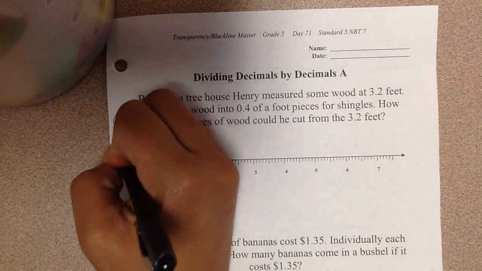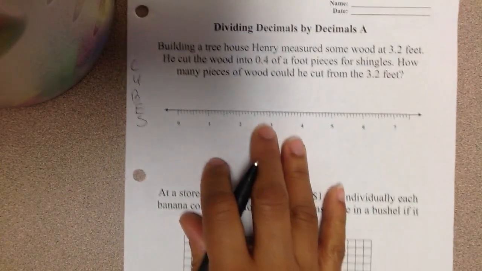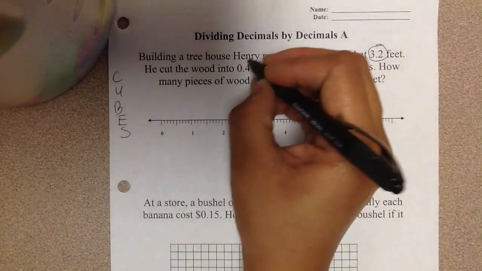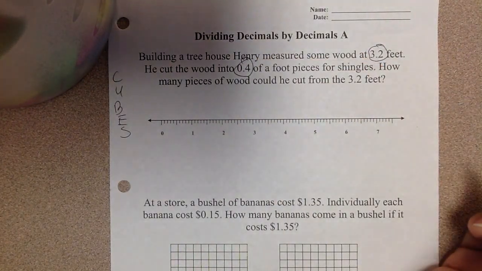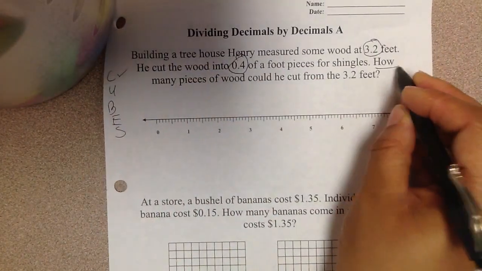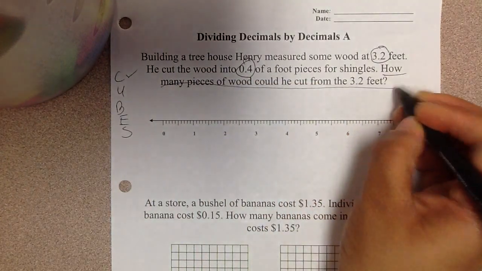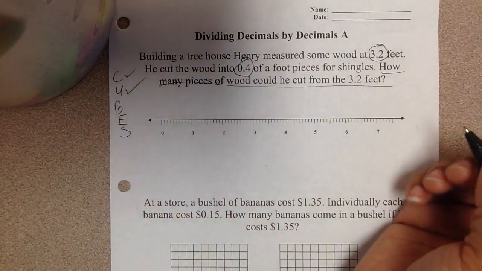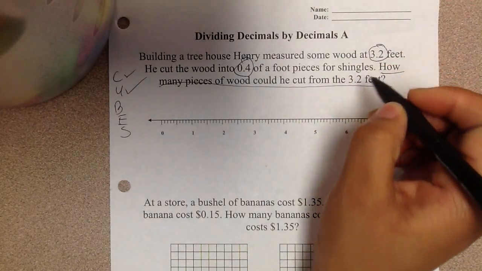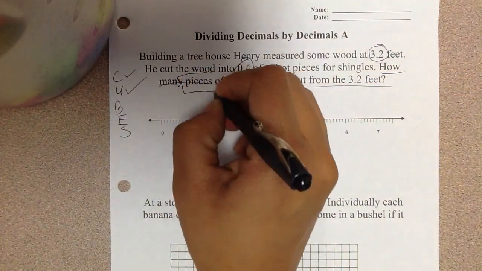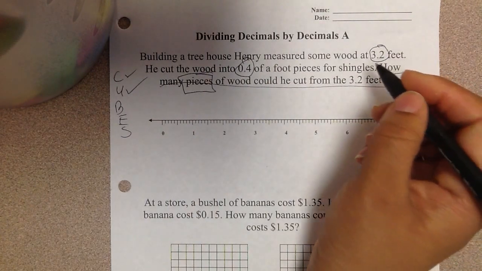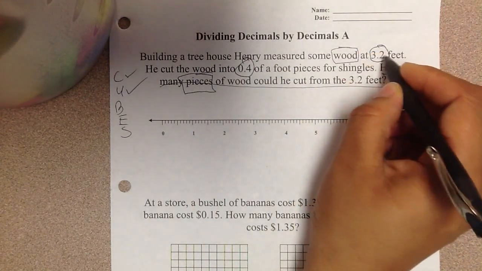So if I do cubes down the side, since this is a word problem, I have to circle my important numbers, 3 2/10, 0 and 4/10. I need to underline my question. How many pieces of wood could he cut from the 3 2/10 feet? And I need to box my key math words. Pieces is one thing I'm looking for. And the wood is measured at this total amount.